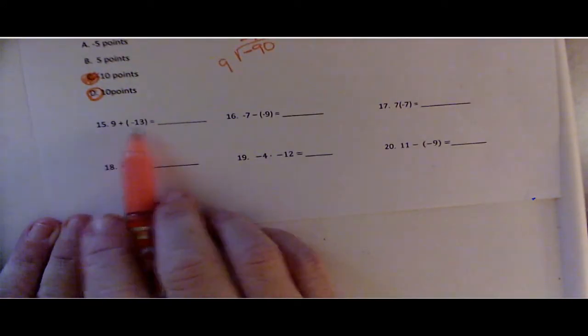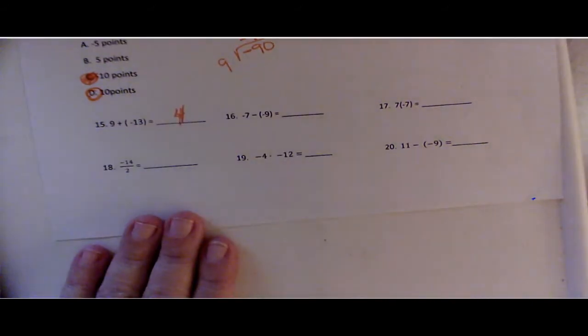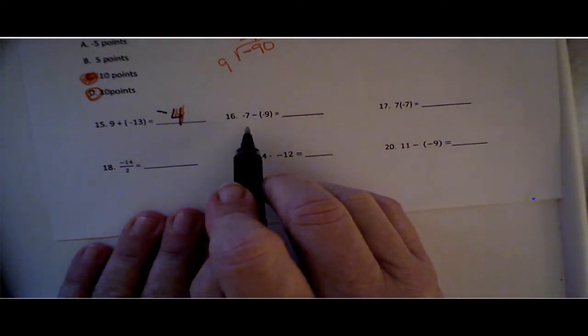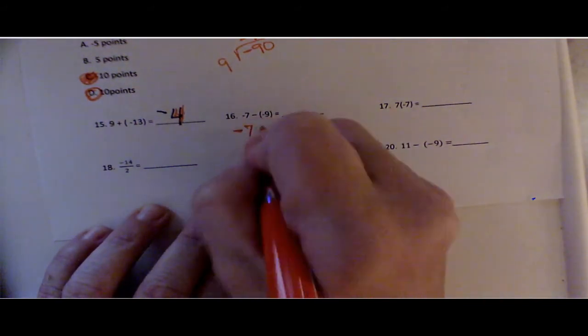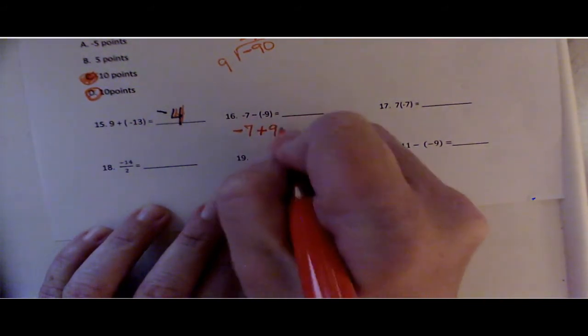Here, signs are not the same, so you subtract. 13 minus 9 is 4. 13 is the bigger number, so it is negative, so it should be negative 4. With subtraction, you add the opposite. So this is negative 7 plus positive 9.